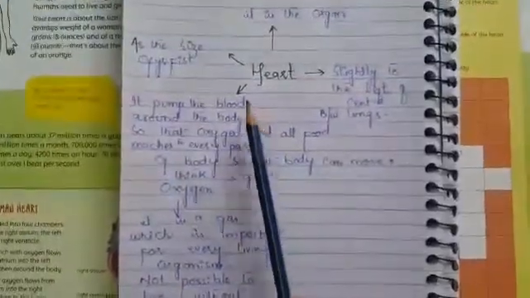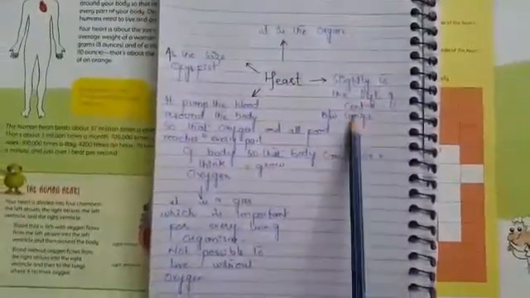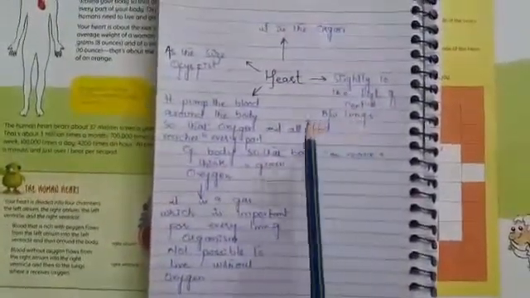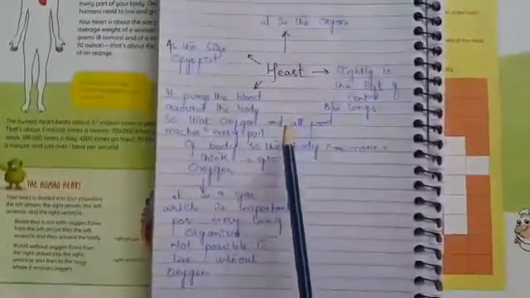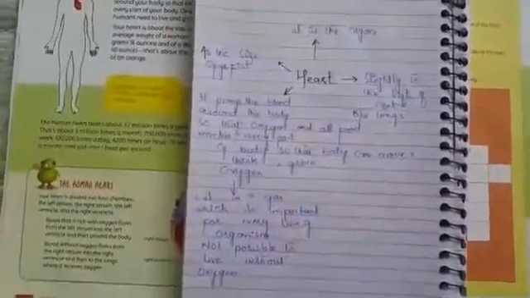Where is our heart situated? Our heart is present slightly to the left of the center, between the lungs. It is present between the lungs and our rib cage protects our heart. This is all about the heart and the function of the heart.